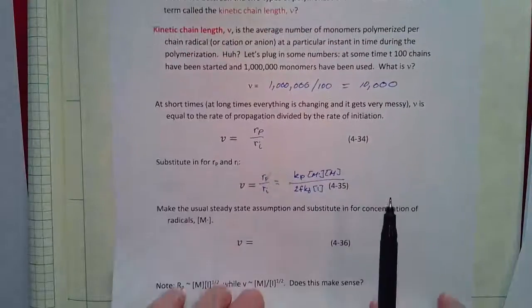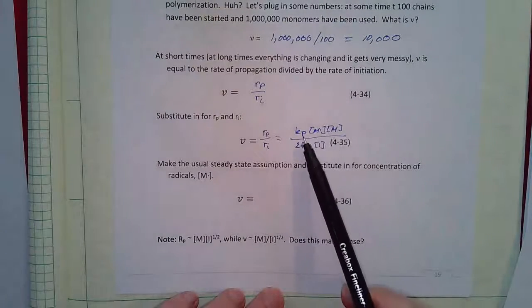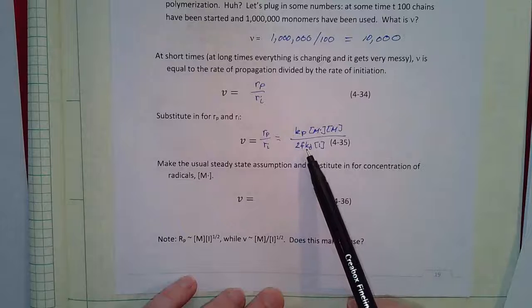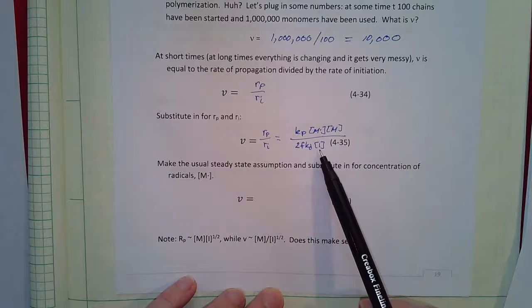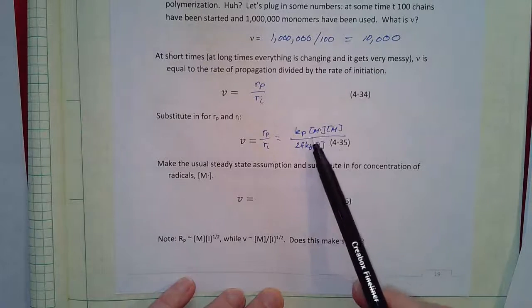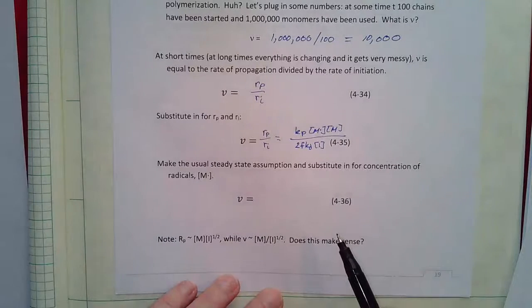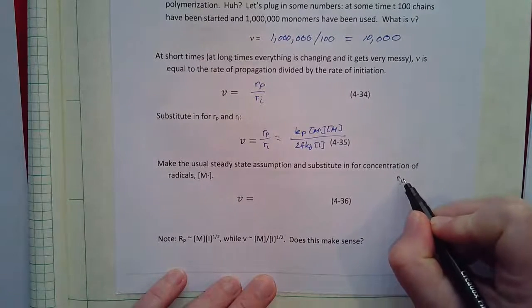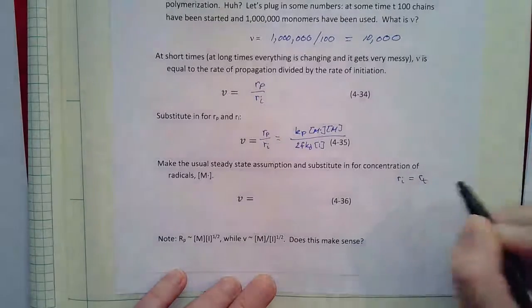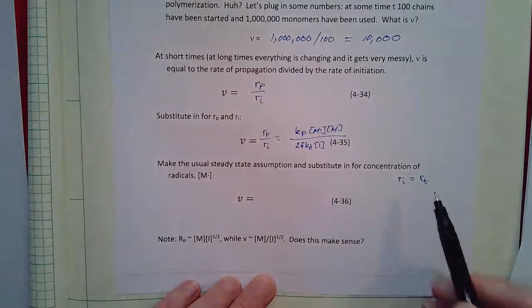Now, what do we do here? We know kp, f, kd, those are things that we could look up. We would know our initial monomer concentration and our initial initiator concentration, but we don't know this. So we need to make our standard steady state assumption and substitute in for the concentration of radicals. So think about it. What is that steady state assumption? Our radical concentration is at steady state. Therefore, the rate of initiation has to equal the rate of termination.